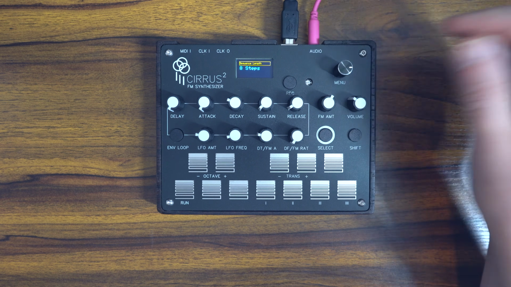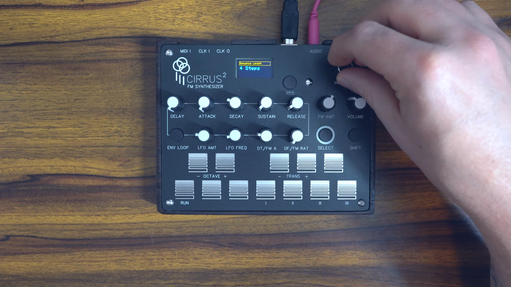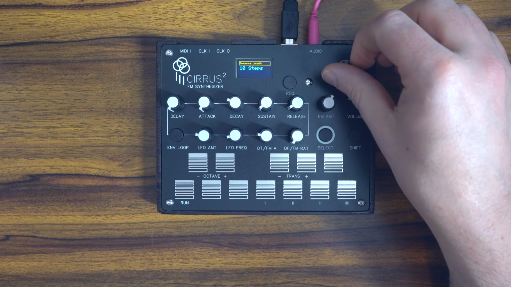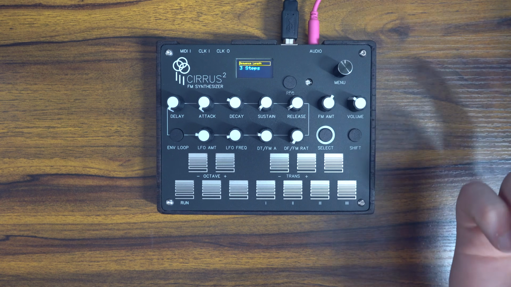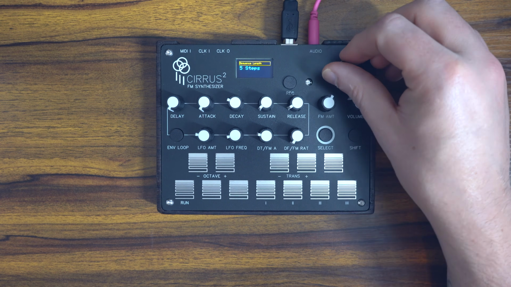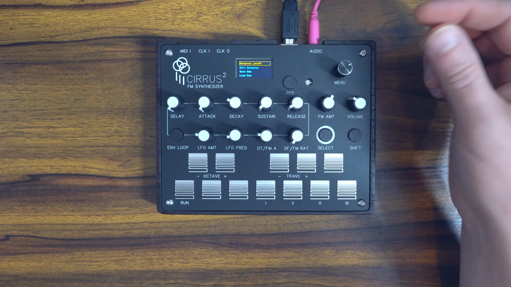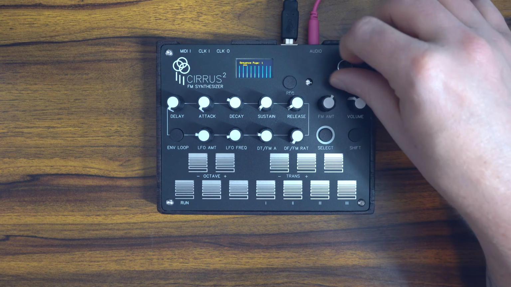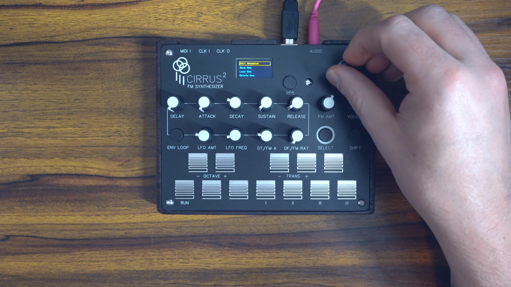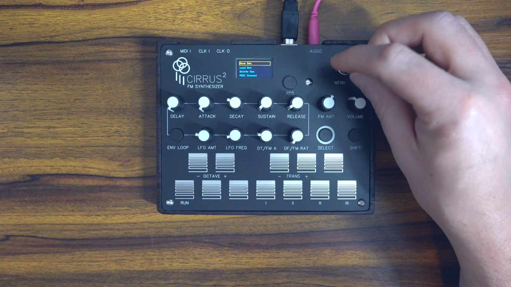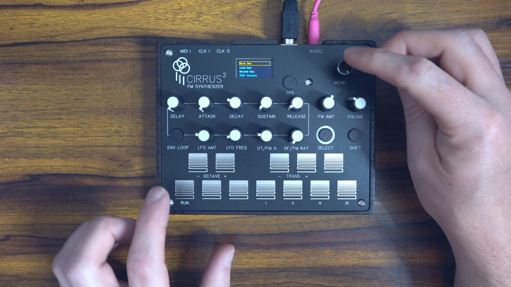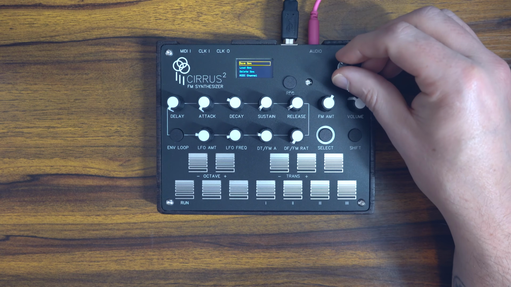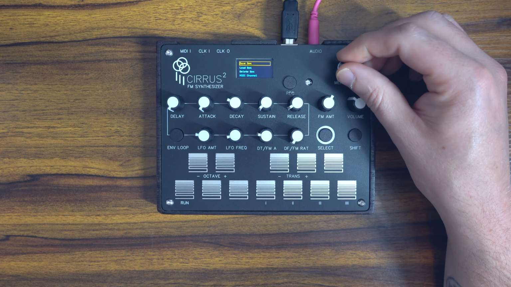Sequencer length, go into here. You can set from 1 all the way to 32 steps. Anywhere in between is fine. If you want a 3-step sequence, you can do that. Let's put this at 8. Edit sequence. Actually, let's come back to that in 1 second. Save sequence. It's the exact same procedure as saving. Use octave plus and minus to move the cursor around. Encoder to actually change the letters.